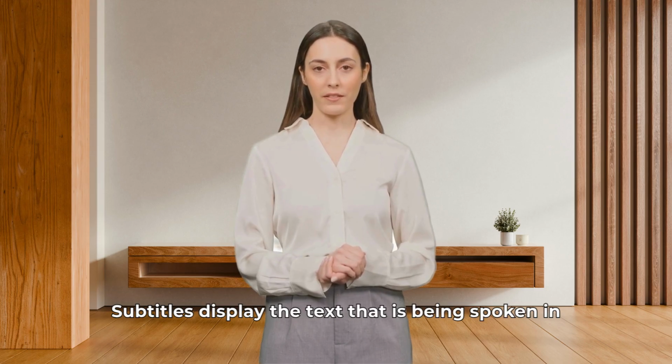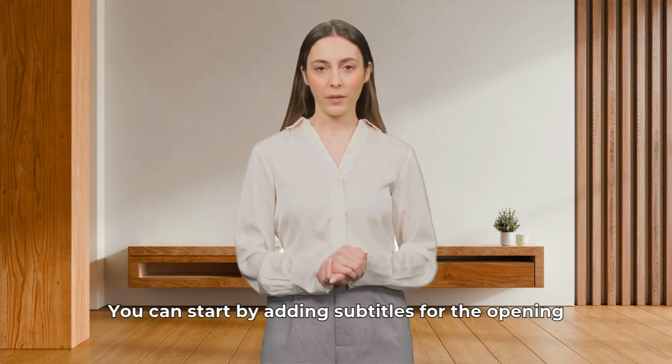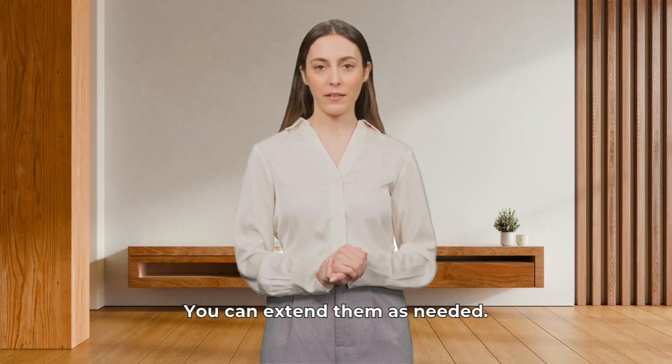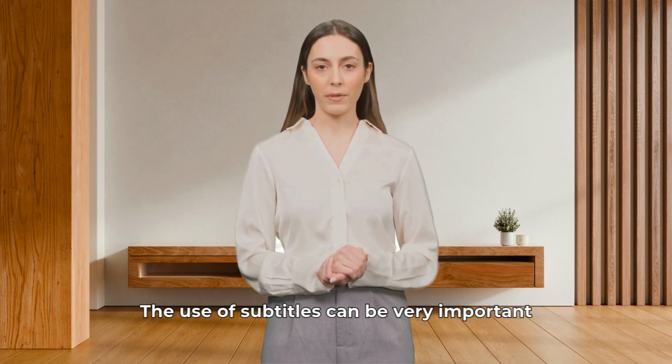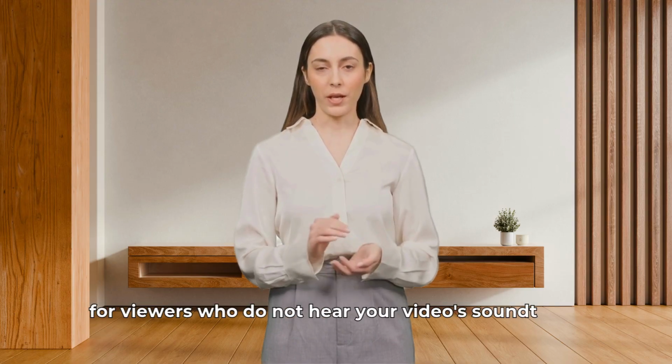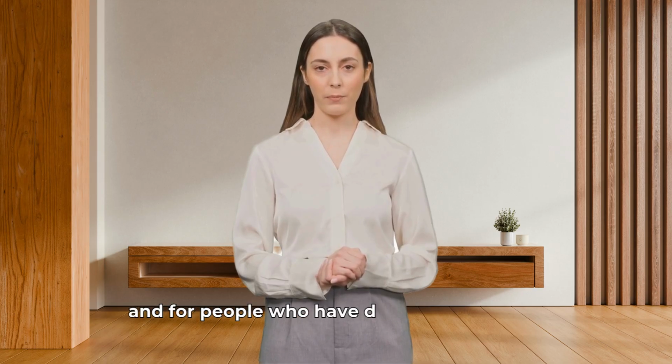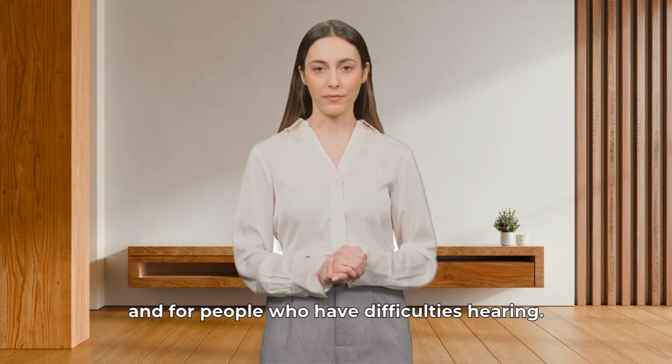Subtitles display the text that is being spoken in your narration. You can start by adding subtitles for the opening sentences in your story. You can extend them as needed. The use of subtitles can be very important for viewers who do not hear your video's soundtrack, for language learners, and for people who have difficulties hearing.